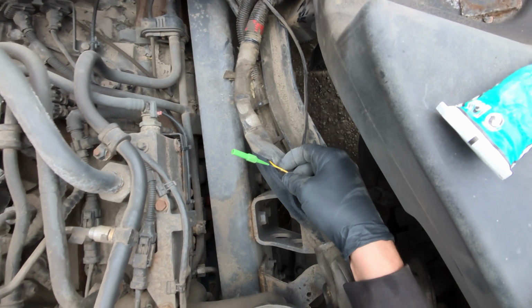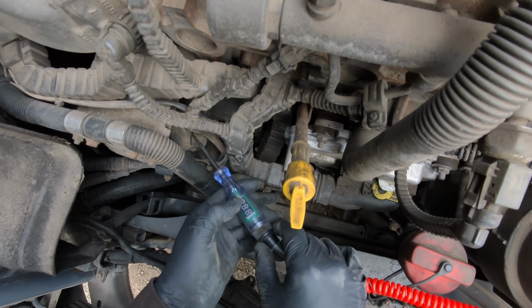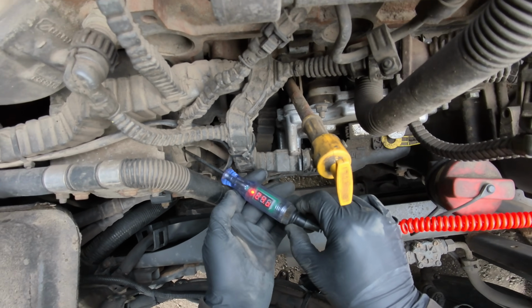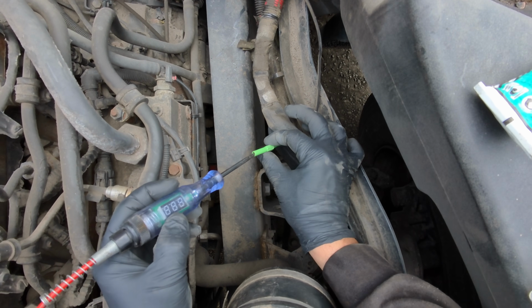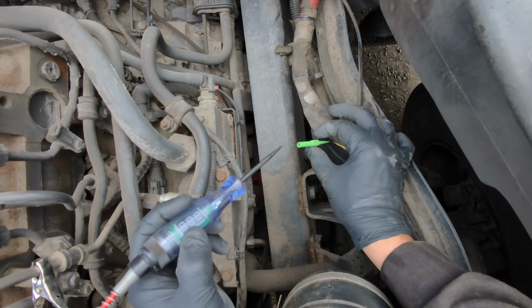And now we're going to test it for power. So we'll just test we've got powers and grounds off the alternator. So my test light's working. We'll now test the wire. And we've got nothing. Nothing here at all.